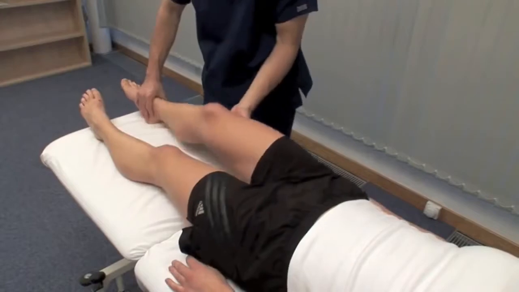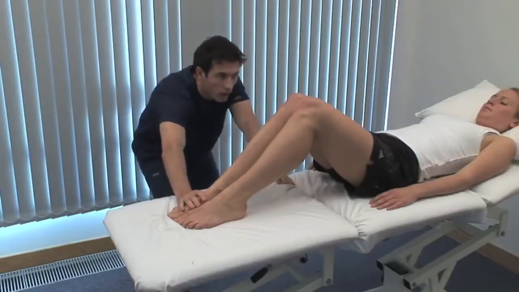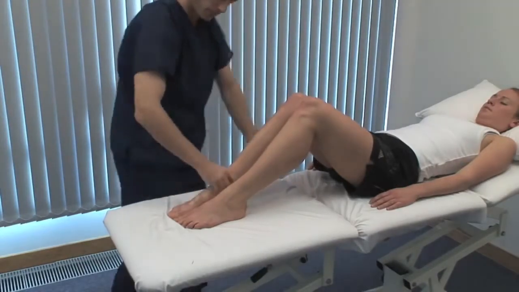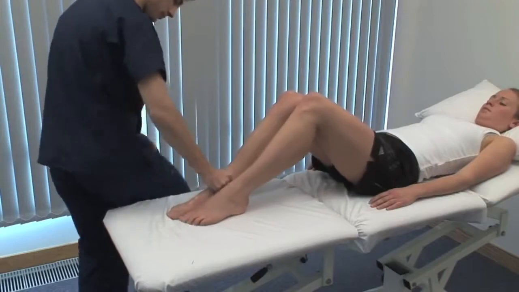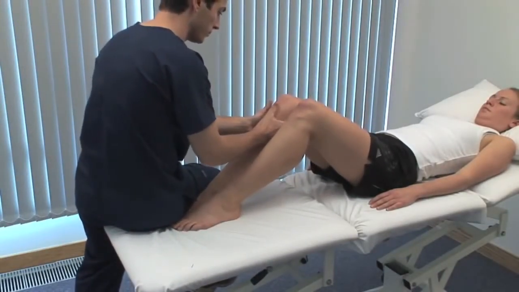Now bend both of your legs up for me, please. To examine cruciate ligament stability, flex the patient's knees to 90 degrees. Look for posterior sag, which might give a false positive anterior drawer sign. Maintain the position of the patient's legs by sitting to trap their foot. Grasp the proximal tibia with both hands.